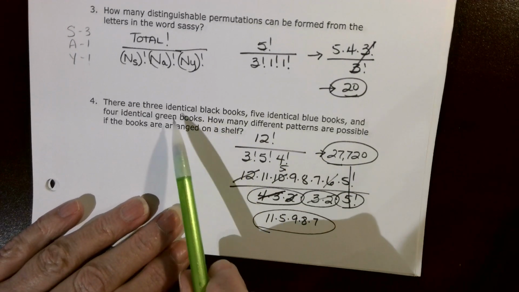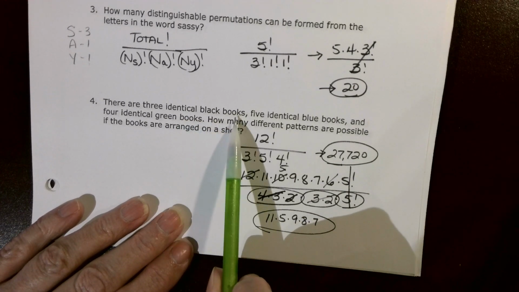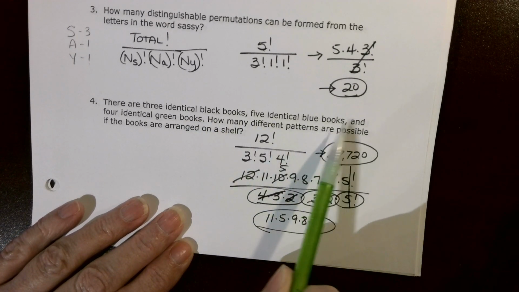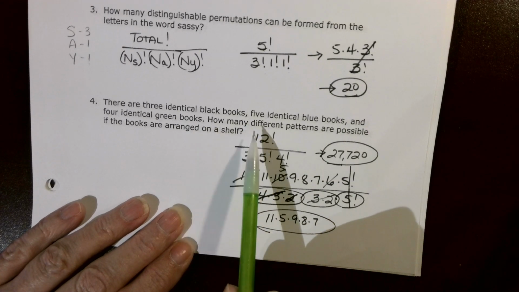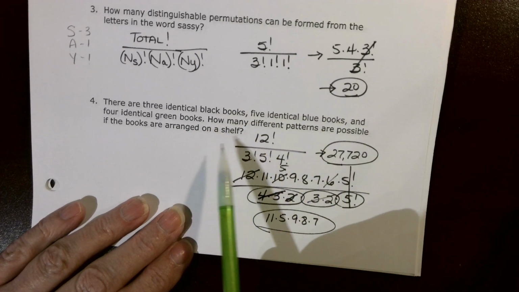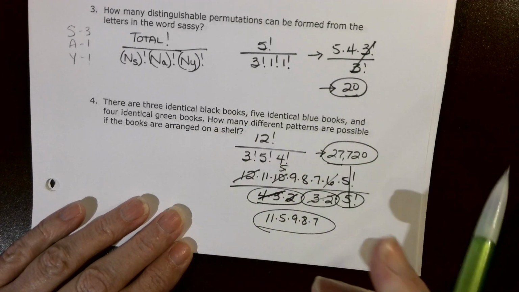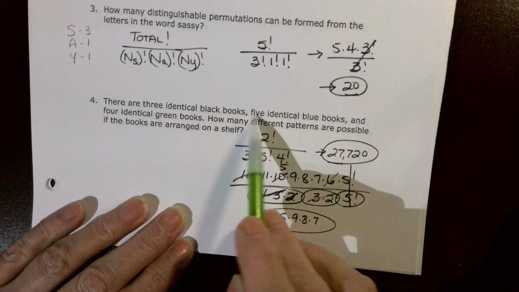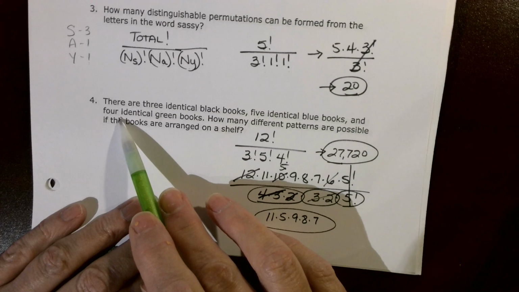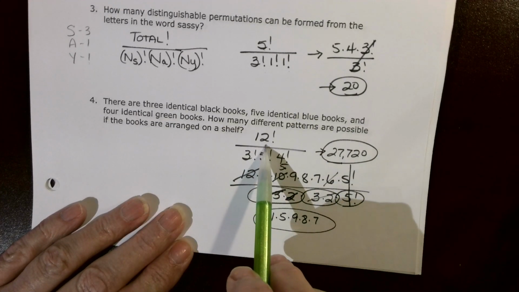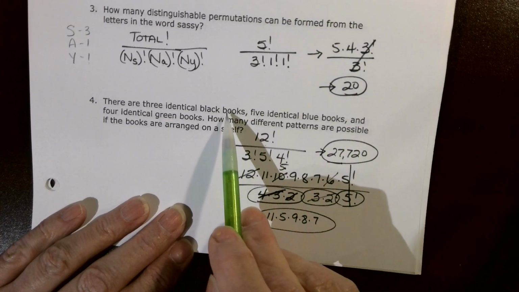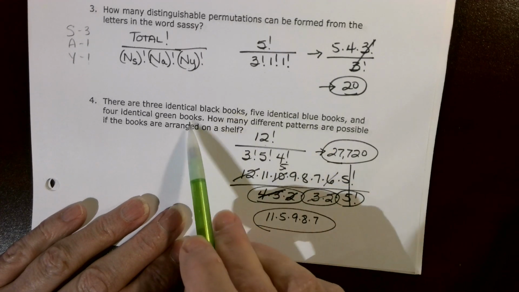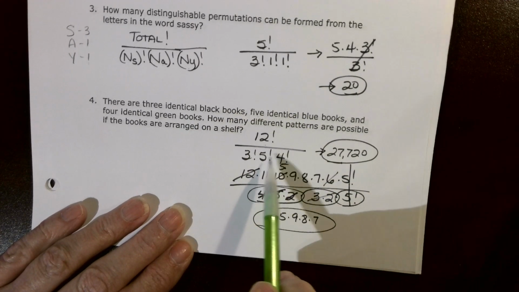Okay, here it says there are 3 identical black books, 5 identical blue books, and 4 identical green books. How many different patterns are possible if the books are arranged on a shelf? So there's 3 plus 5 plus 4. That's 12. So you put 12 factorial at the top. Each category, black and blue and green, there's 3 and 5 and 4.